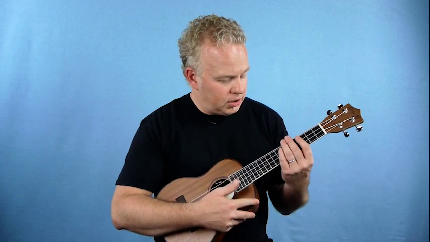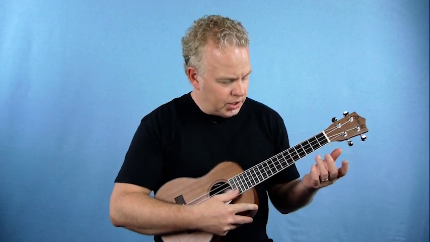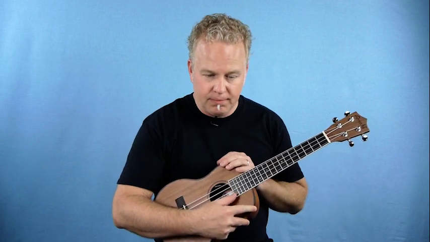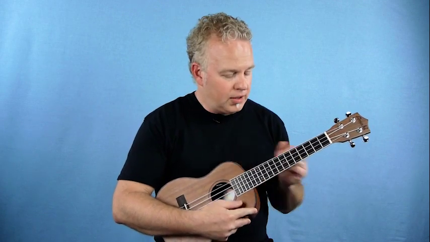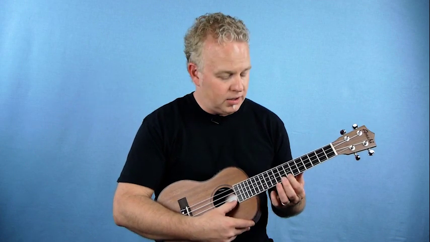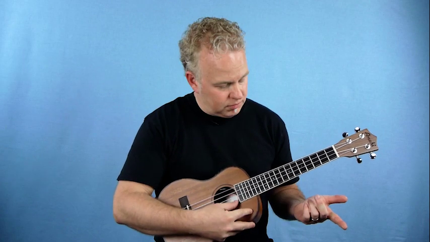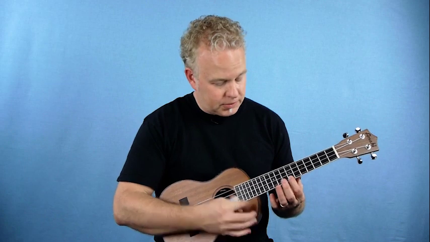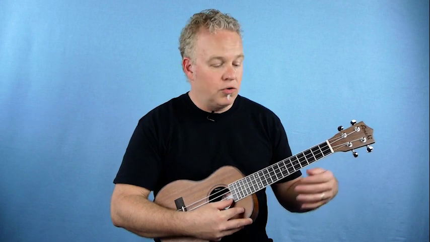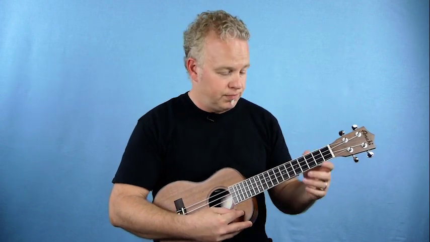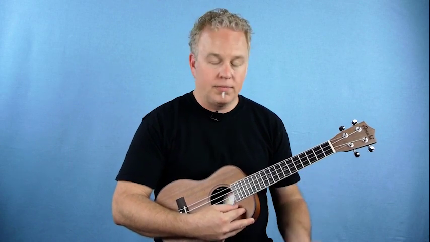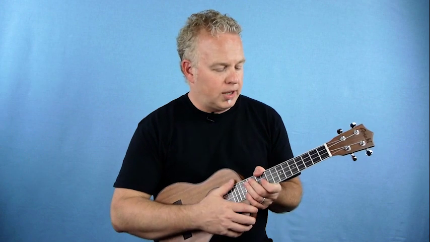And on a uke, for example, we can have a note like, say, this string right here. We can have that note, and then we can have another note like this, say. This note is higher in pitch than that note. This note is higher, that note is lower. So melodies can move up and down in pitch. That's going up, and that's going down.